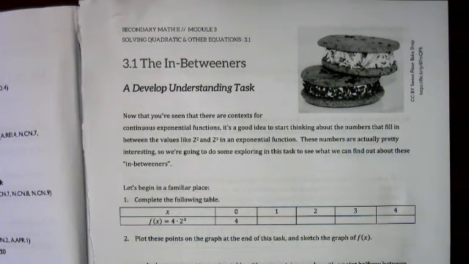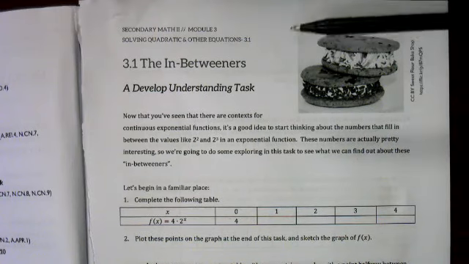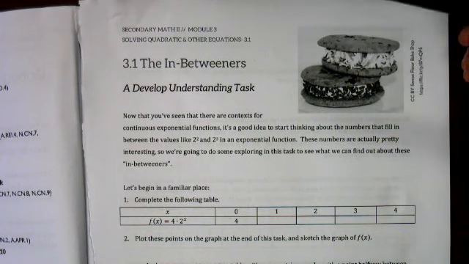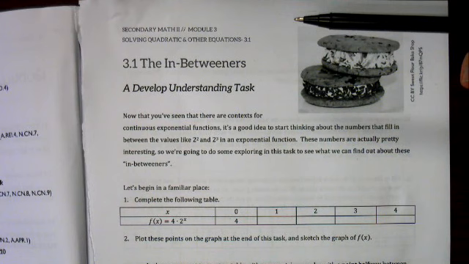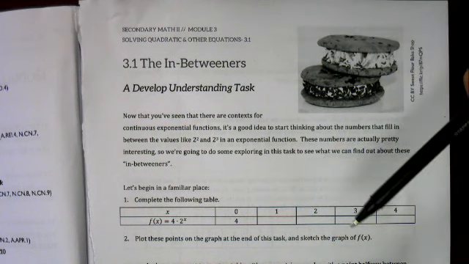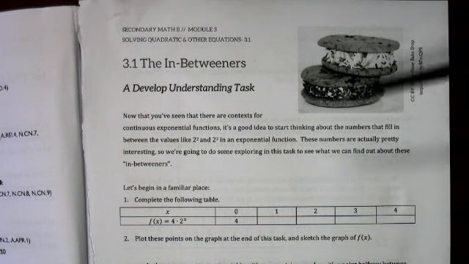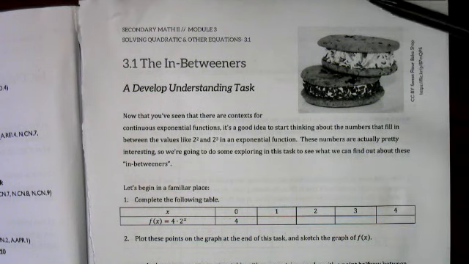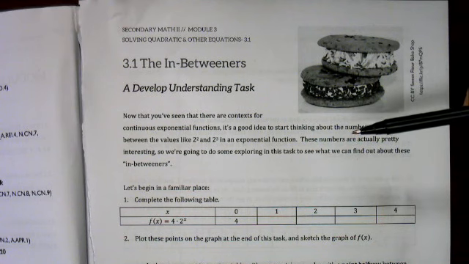Okay, so this is module 3. This is the start of module 3 for the Math Visions project. We're going to go through each task and each exercise. Each task and exercise section is going to be its own video. Without too much ado, let's go ahead and get started.